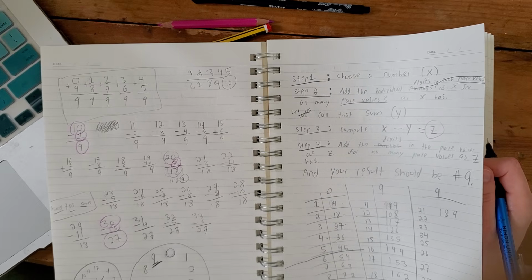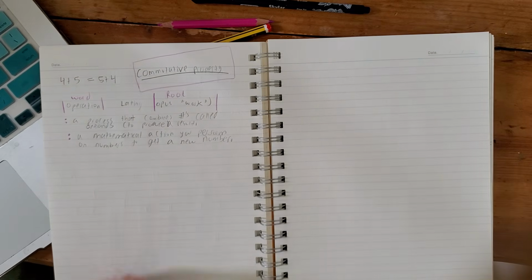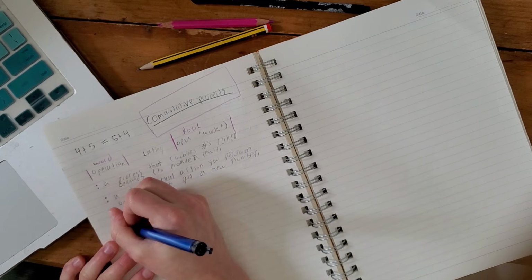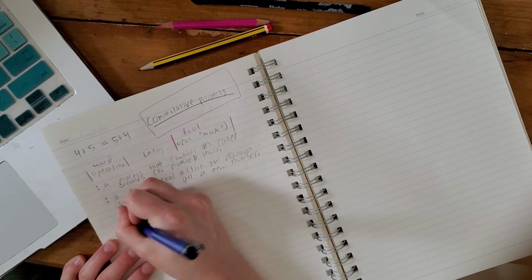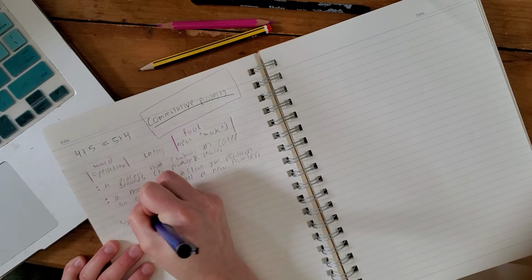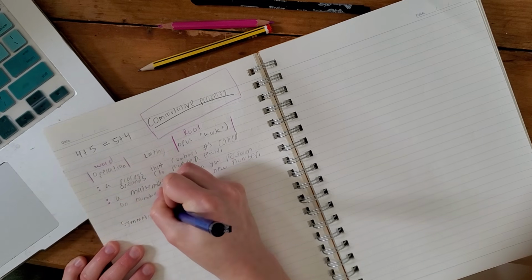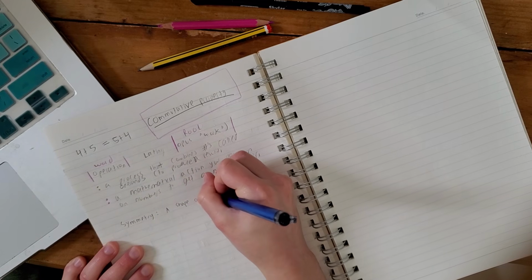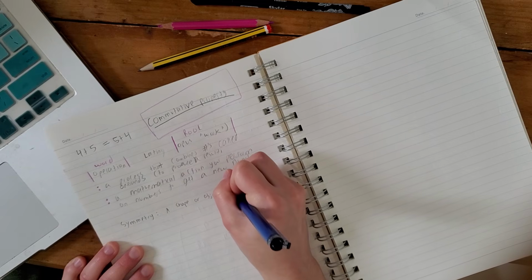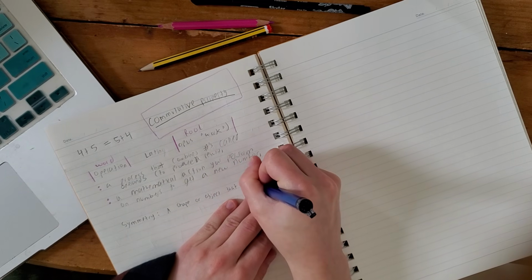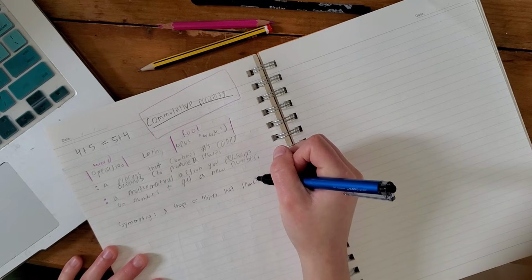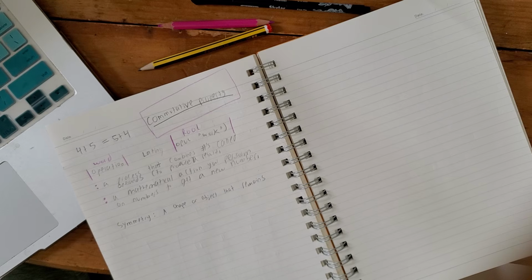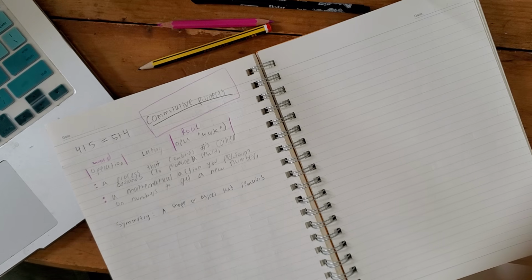Okay. I am here for this. I didn't realize how much of math boiled down to symmetry in particular.